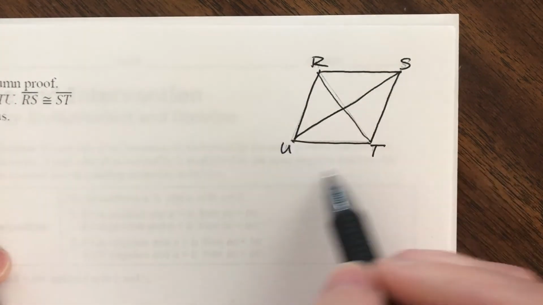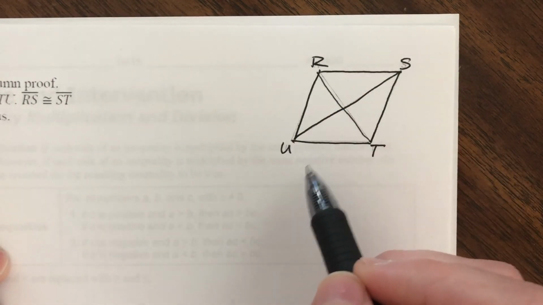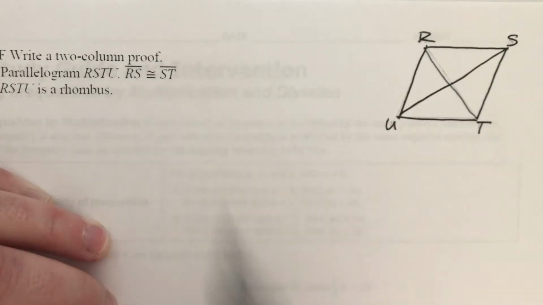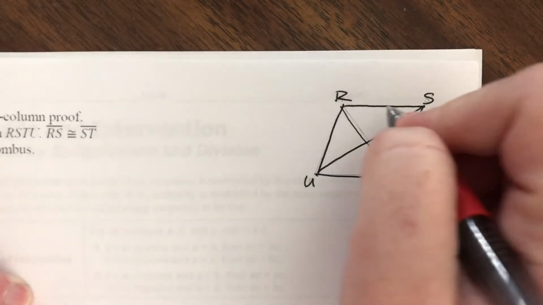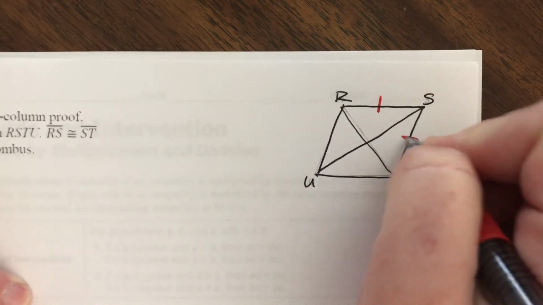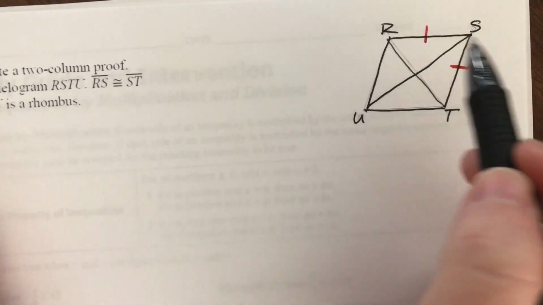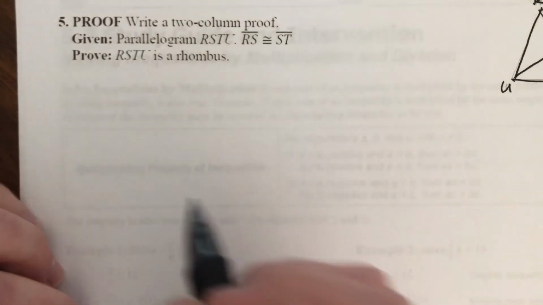So this is saying the entire thing's a parallelogram. So opposite sides are parallel, right? And then RS is congruent to ST. This guy is congruent to this guy. All right, so we have to write a proof proving that not only is this a parallelogram, it's also a rhombus. So I'm going to write a 2-column proof.